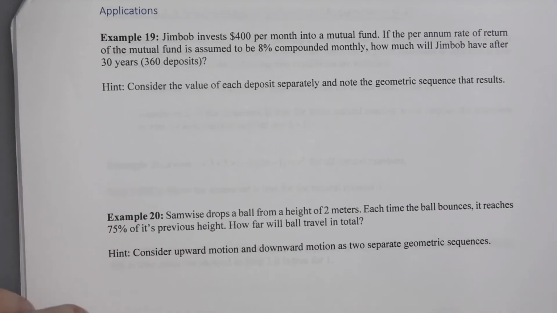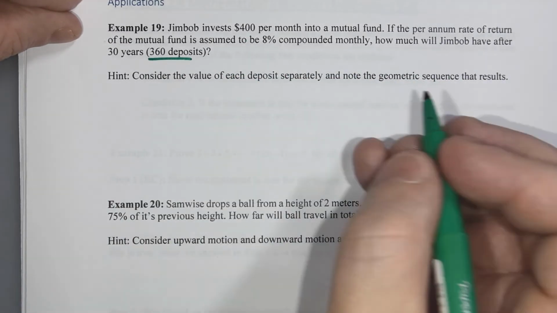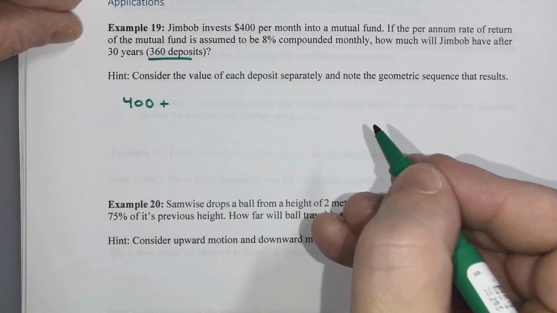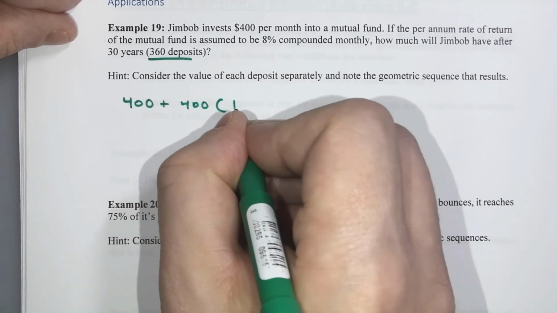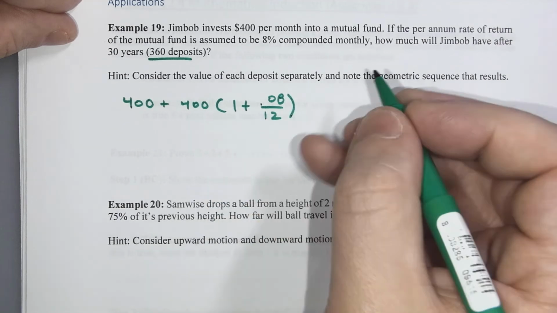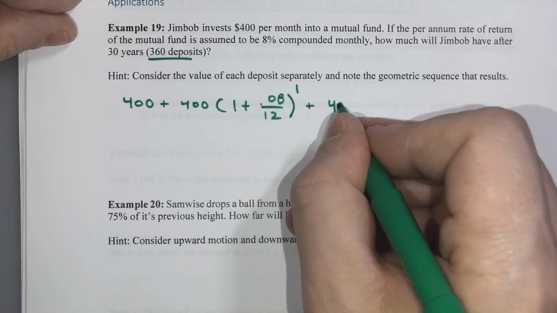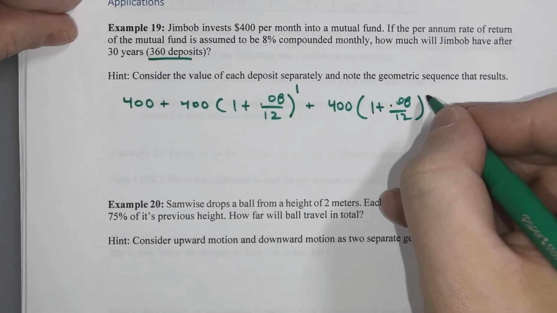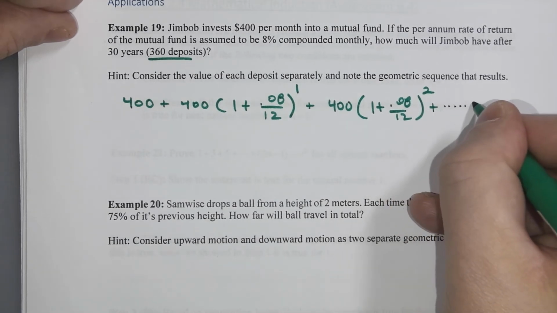So the last deposit he puts in at the very end of the 360 deposits would be worth $400. He doesn't get any interest on that. The money that he put in the month before the end would be 400 times 1 plus the interest rate divided by that monthly division, to the power of 1. 2 months before the end, he would have 400 times 1 plus 0.08 divided by 12 to the power of 2, because it got 2 months worth of interest. Plus dot dot dot.